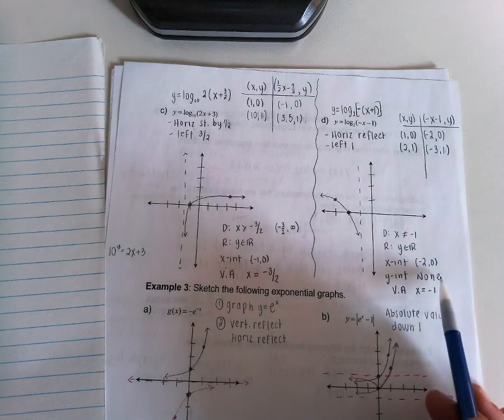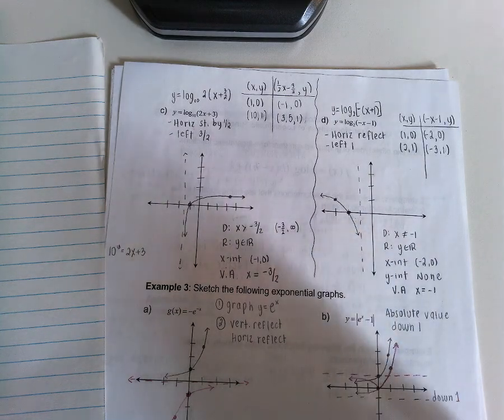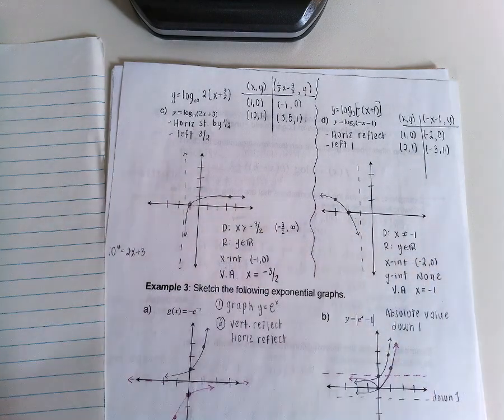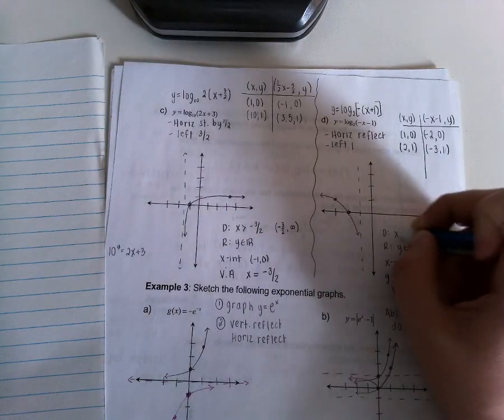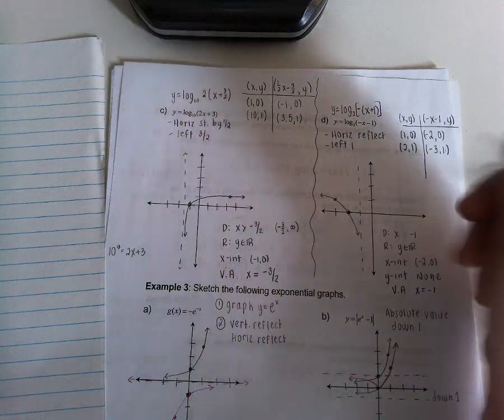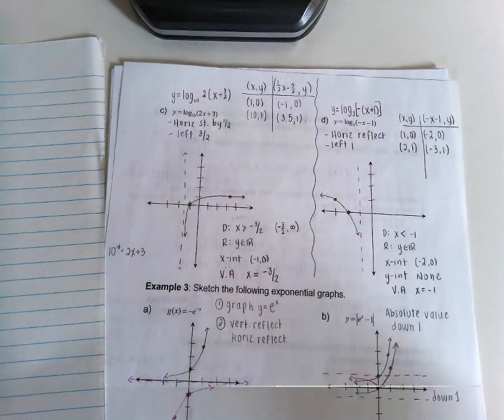There's no y-intercept because it's not going to touch the y-axis. Your x-intercept is -2, 0. And your domain, I don't know what I was doing when I did this, is x has to be less than -1.